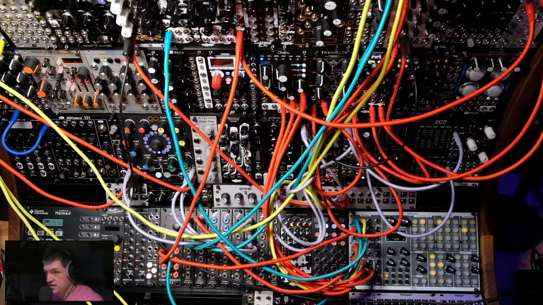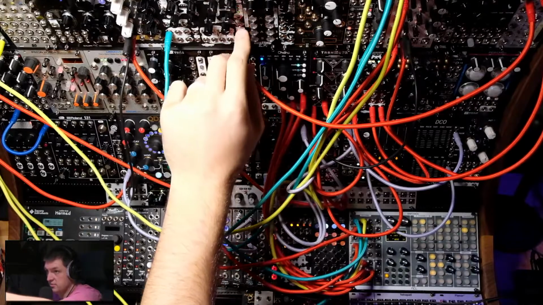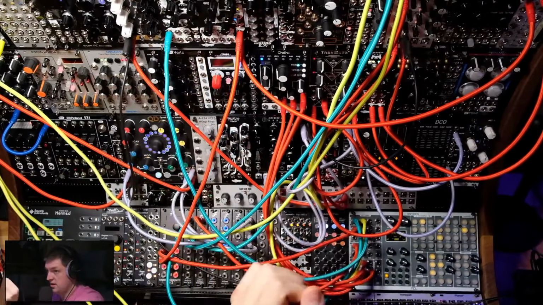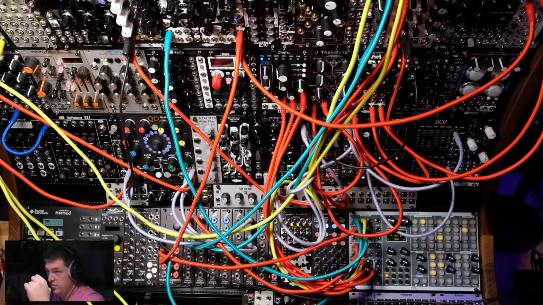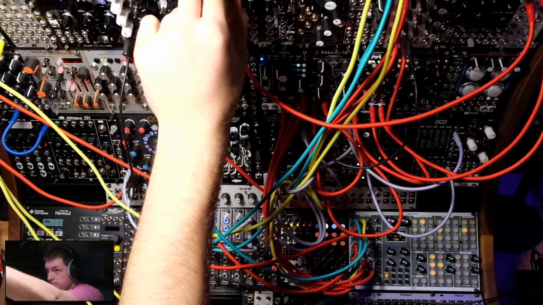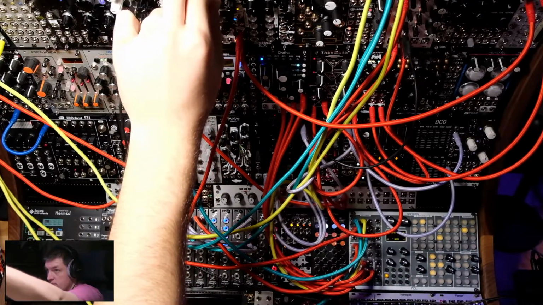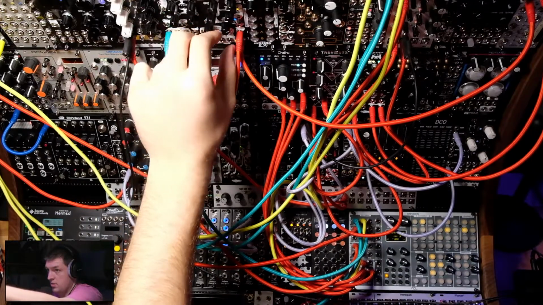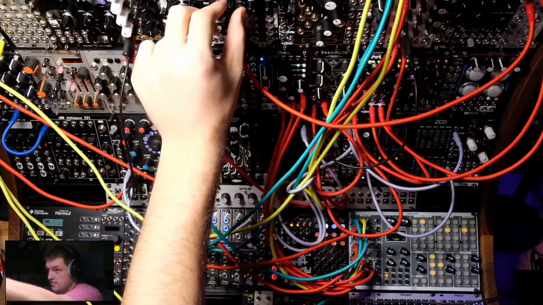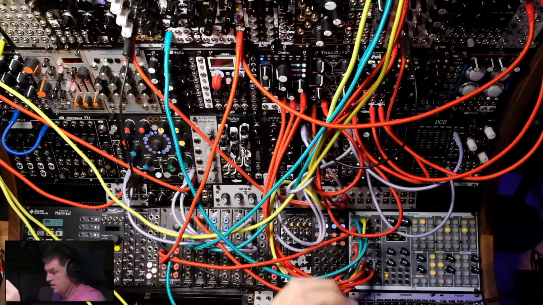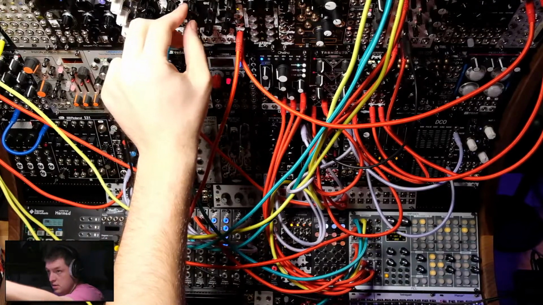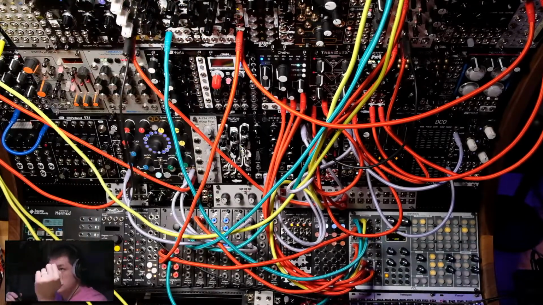That's a bit cleaner, I think. I like that a bit more than the other algorithm. This one's a little fun too. This one, there's a lot going on there, just a bit too much. What do I want to do here?